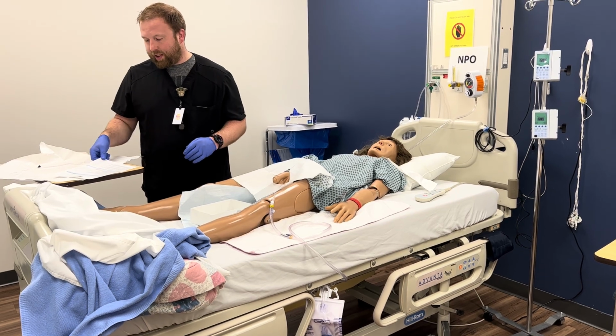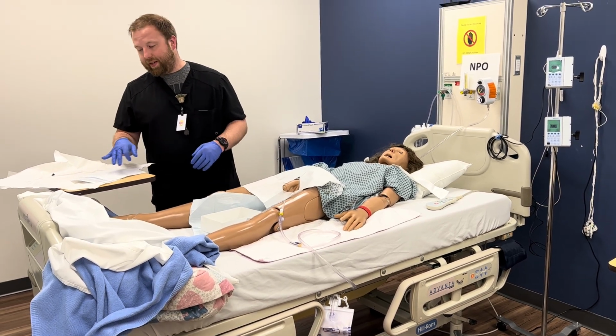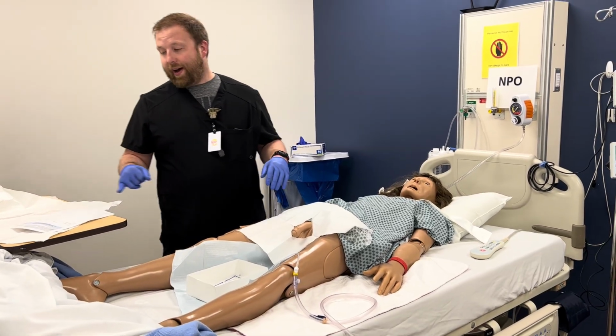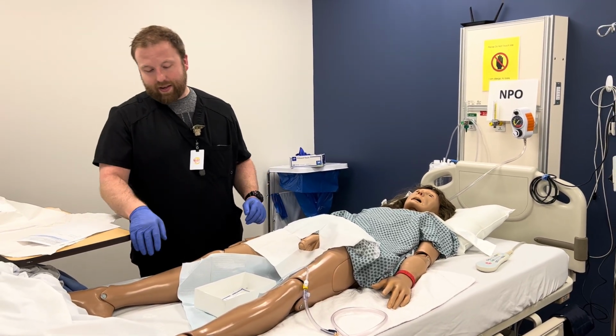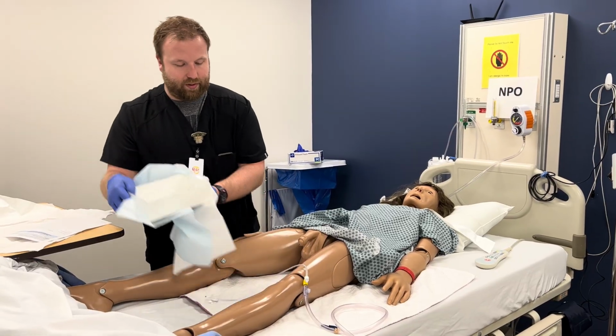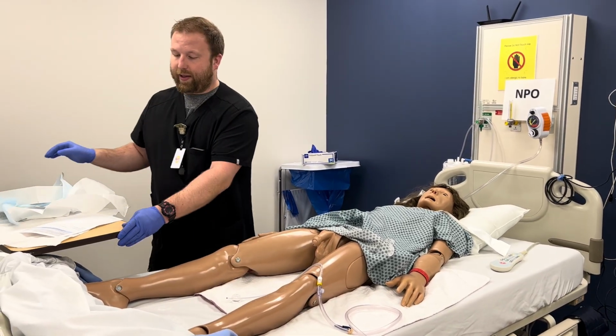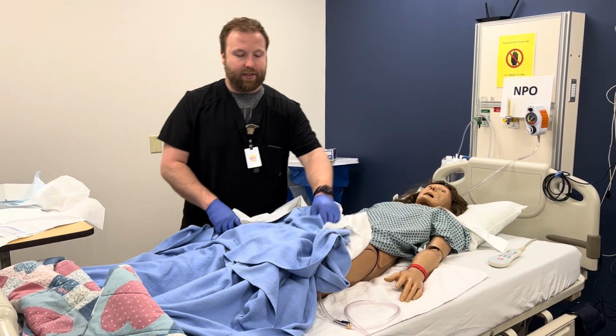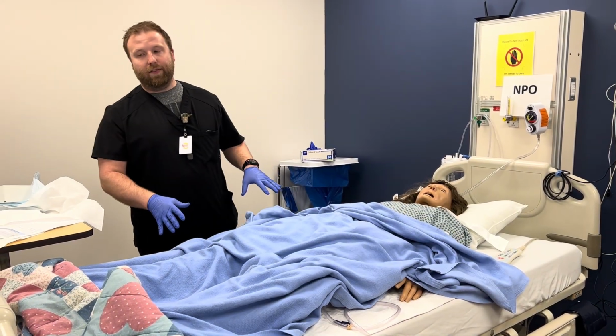Remove my gloves, wash my hands. I would put clean gloves on before I'd have done that. I've maintained my sterile field for the whole thing. I will cover the patient back up. I'm going to dispose of my supplies. I'm going to cover the patient back up, making sure we're in a comfortable position.